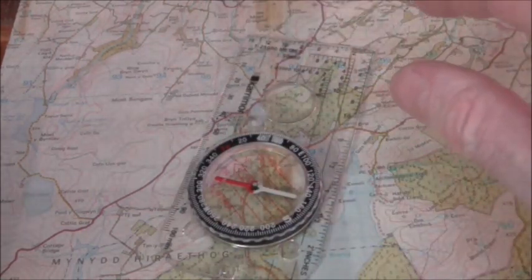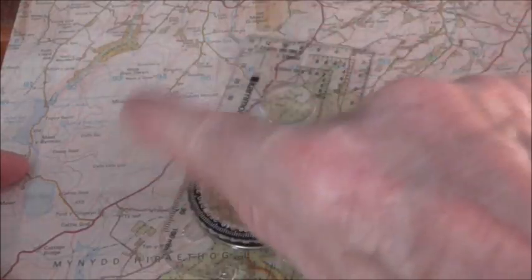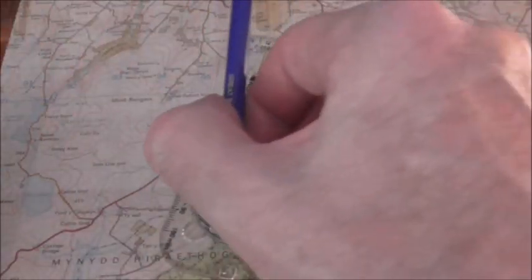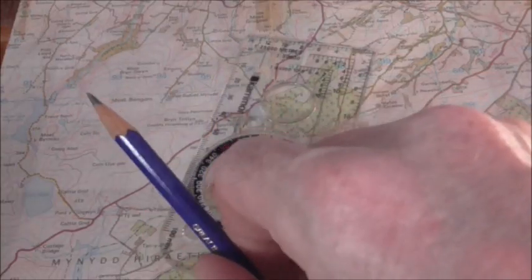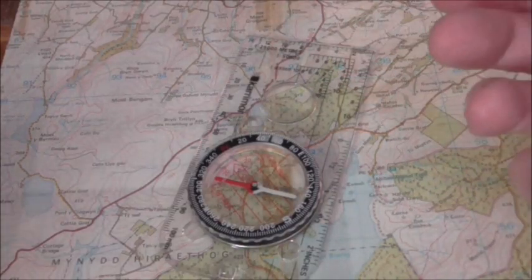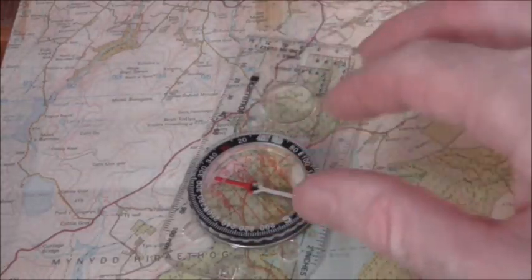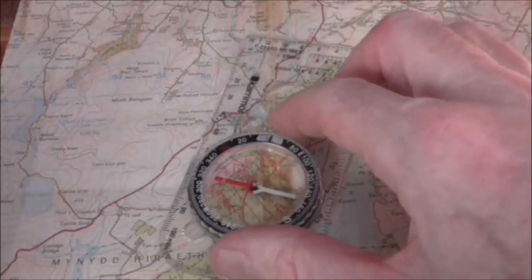And if you look at the top of an Ordnance Survey map, it'll show you the difference in degrees. It'll show you grid north, and then magnetic north, and it'll tell you the degrees of difference between the two. But in the UK, the difference is so small that it's not worth worrying about. But I just thought I would talk about it in this video, just for demonstration purposes.